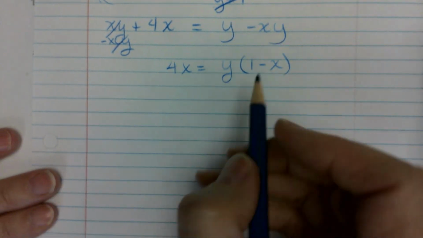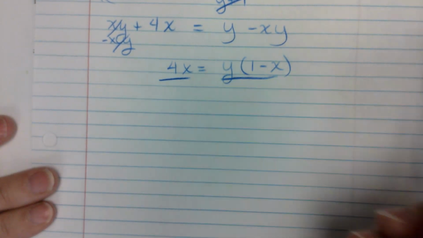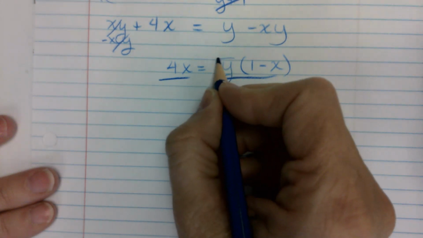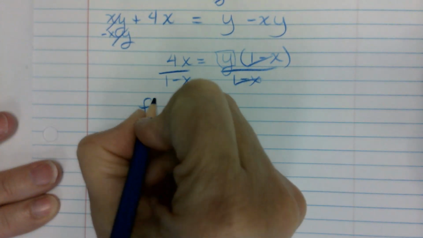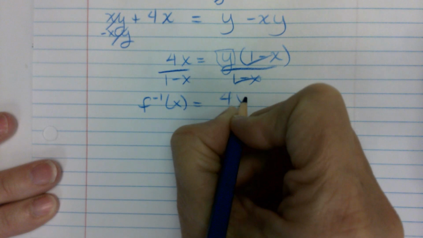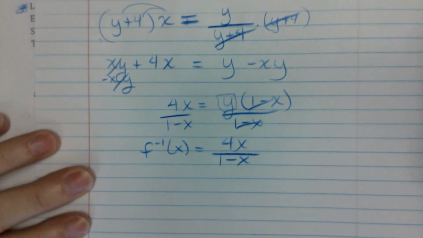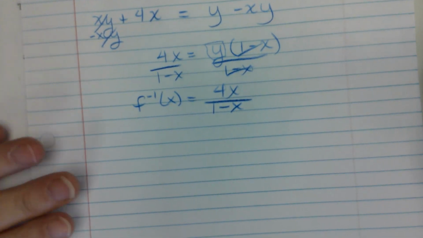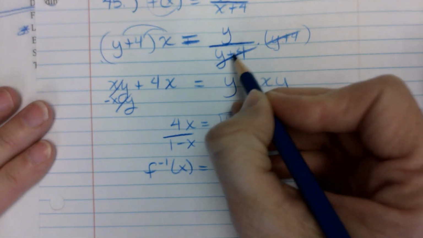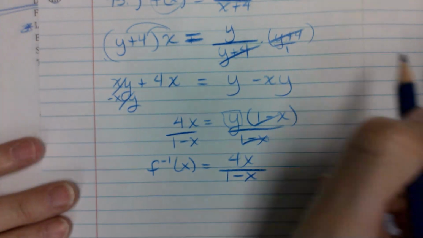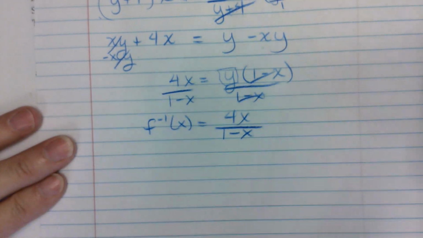Now we're ready. What's the last step? Divide by the factor, 1 minus x. Yes, so f inverse of x equals 4x over 1 minus x. So that's a little tricky. The first step was to get rid of the y plus 4 on the bottom, right? Then distribute. Do the opposite, adding or subtracting, to get it to the other side, right?